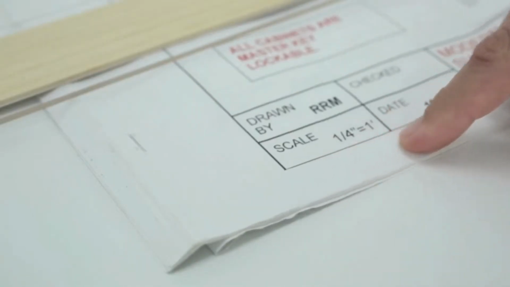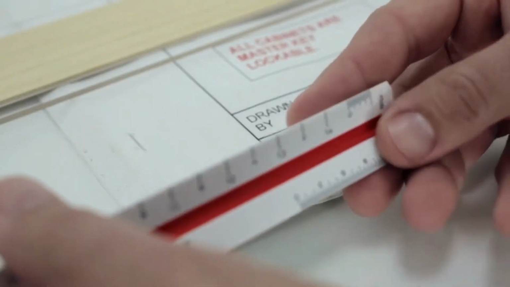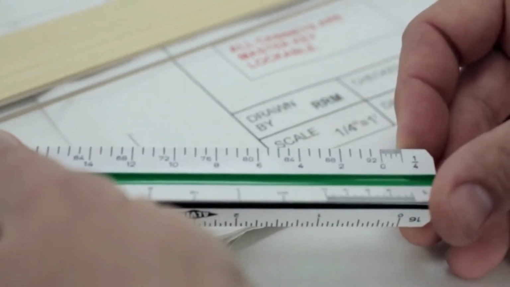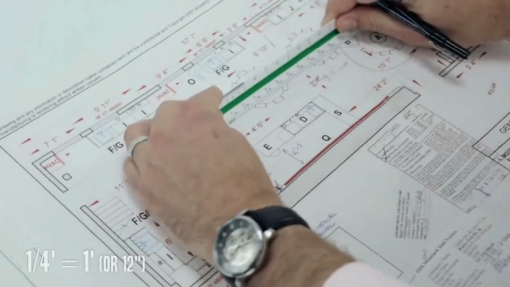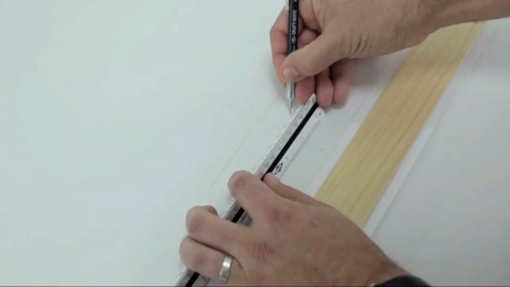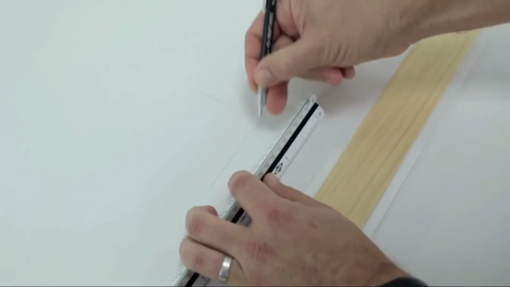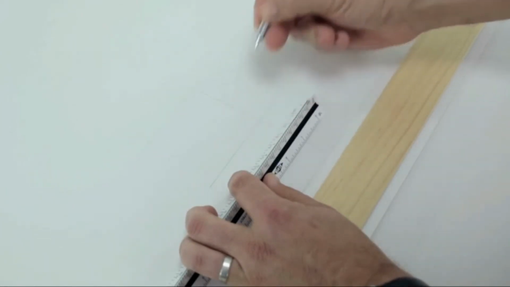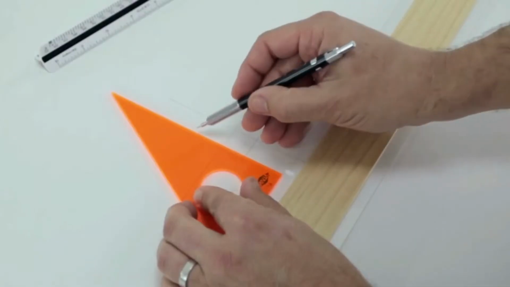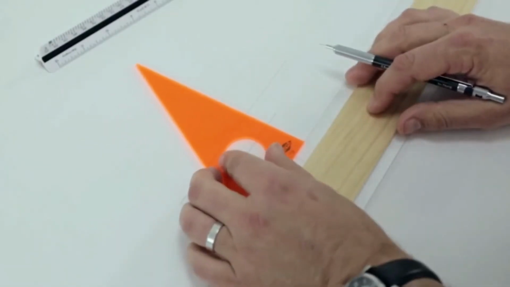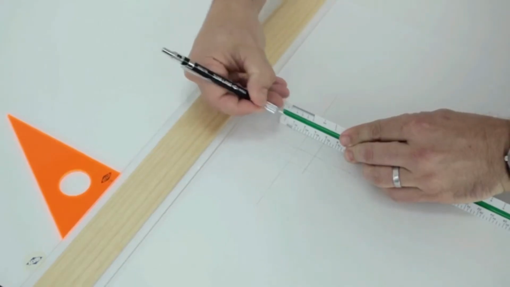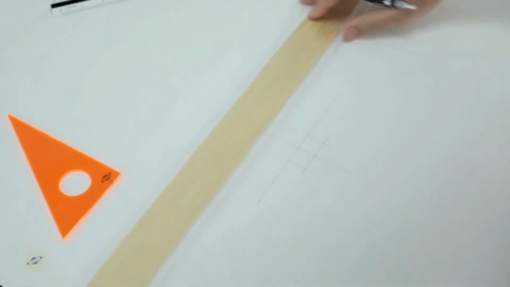Let's say you want to take 1 foot and scale it down to be the size of a 1/4 inch. Find the 1/4 inch measurement on the scale. This is where 1/4 inch now equals 12 inches. First, mark 6 feet using the 1/4 inch portion of the scale. Now draw a line. You can now draw 2 vertical lines at these tick marks. Measure from your horizontal line up to 6 feet and make another mark.